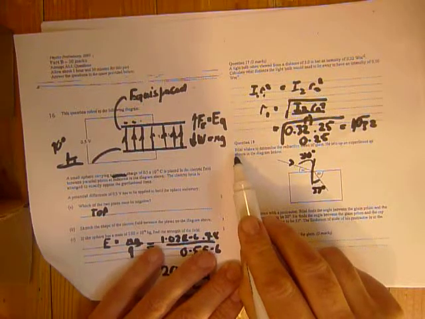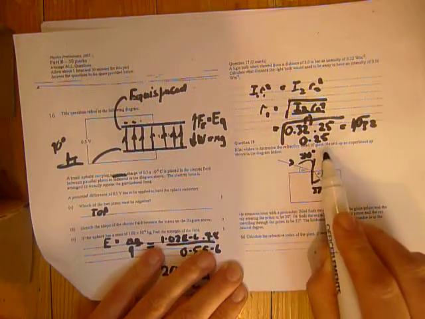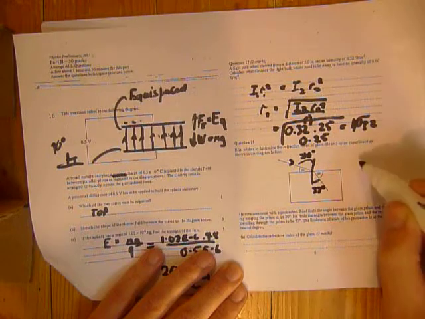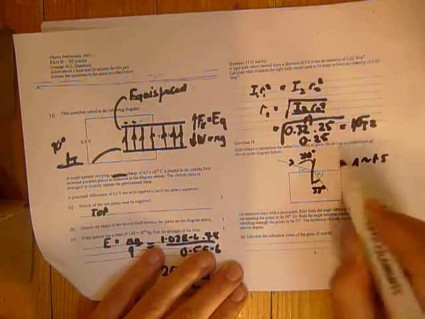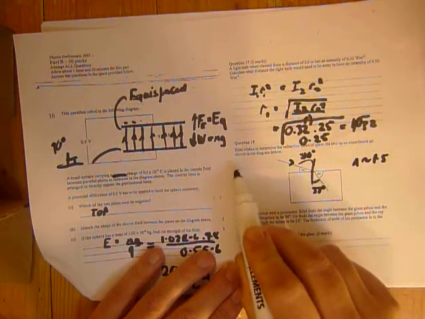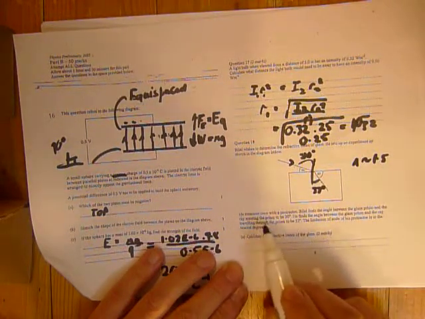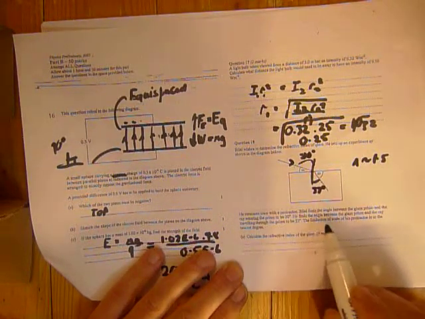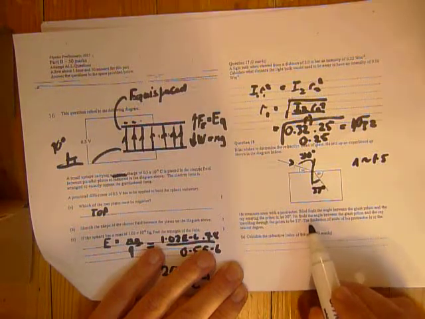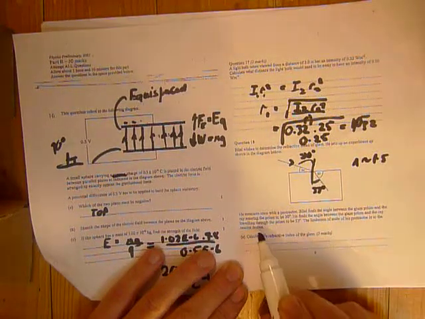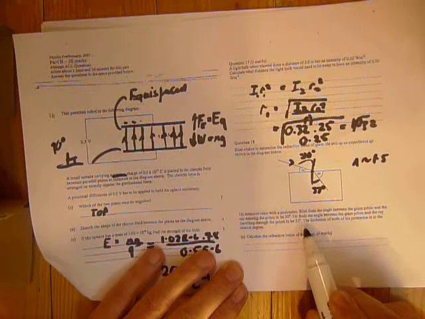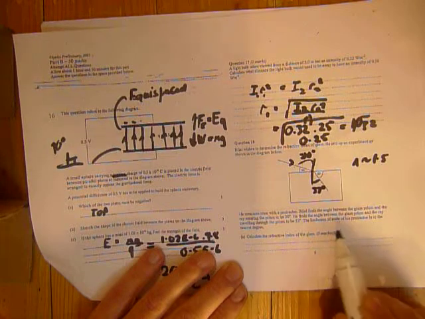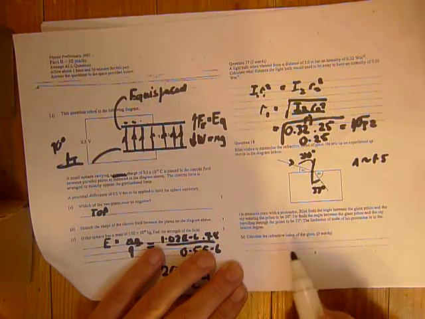Simon wishes to determine the refractive index of glass, so we know that's approximately 1.5. He sets up an experiment as shown in the diagram. He measures with the protractor an angle between the glass prism, that and that, to the nearest degree. Calculate the refractive index of the glass.